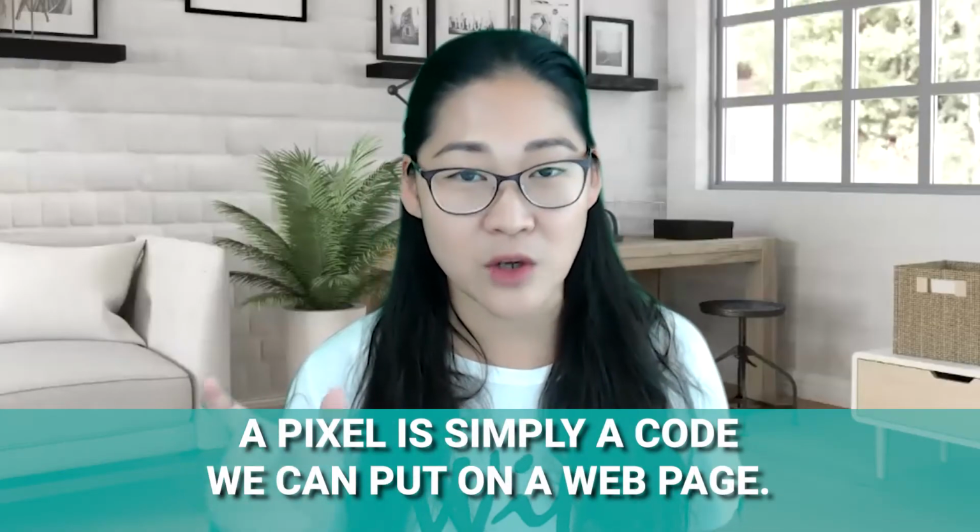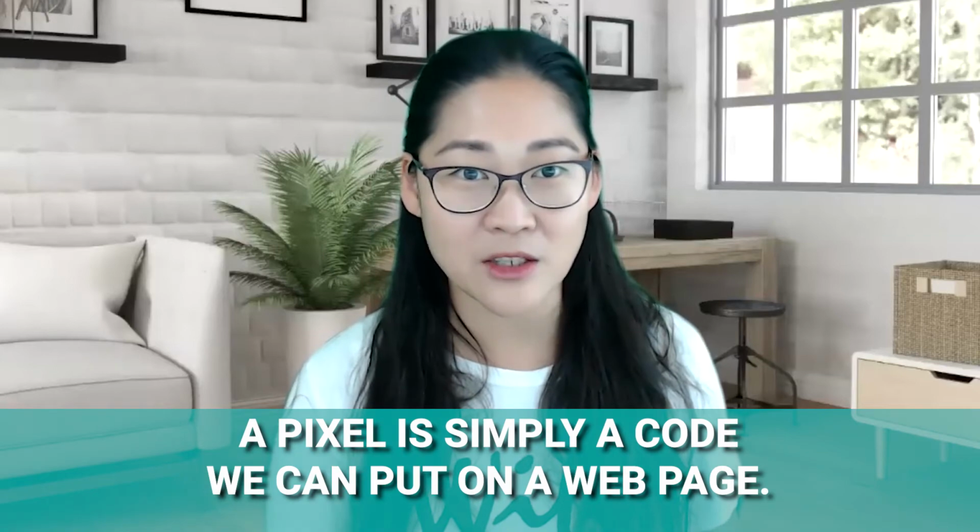And I'm just going to go straight to the point. A pixel is a code. It's a code you put on a website page, a funnel page. That's it. That's all it does.